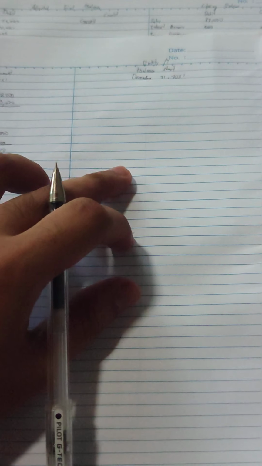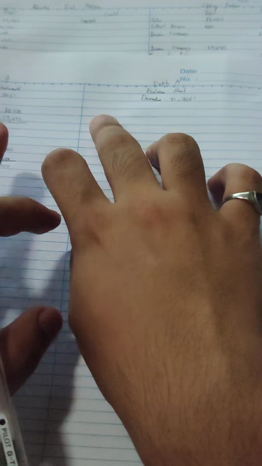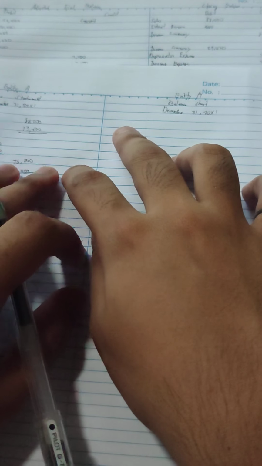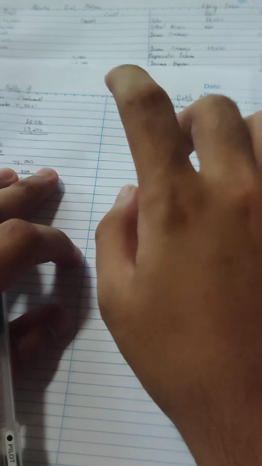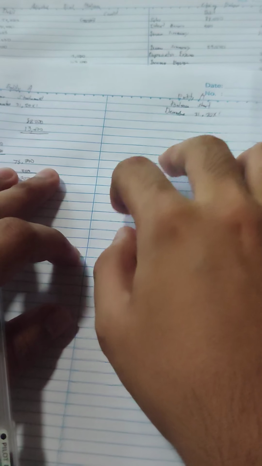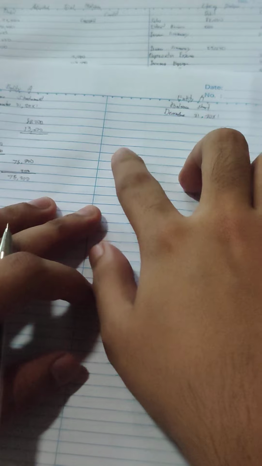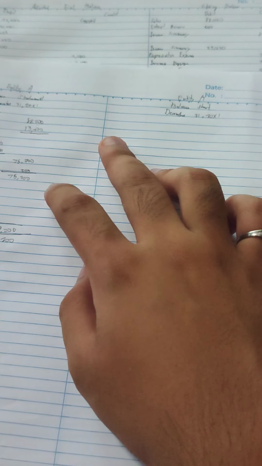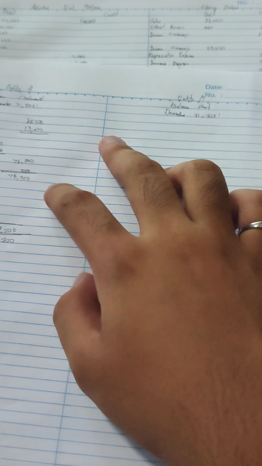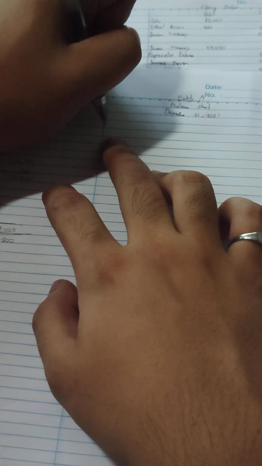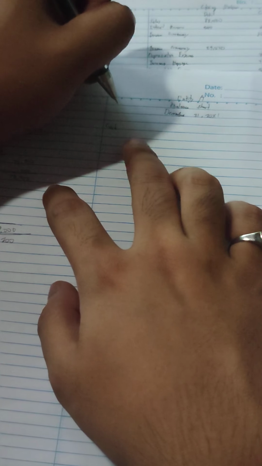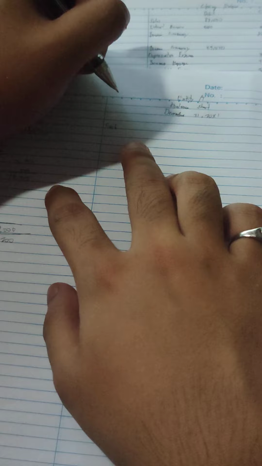So, atong ipambutang dire mao sila ang permanent accounts. So, ato butang dire ang ending inventory kay madala man siya sa next period. Magsugod ta sa cash. Okay?